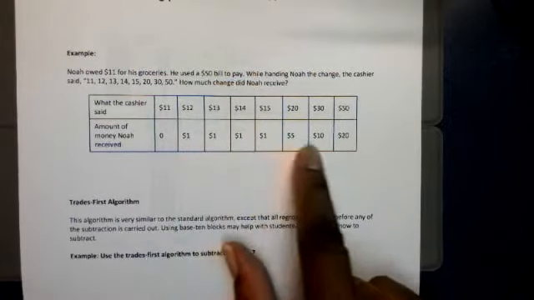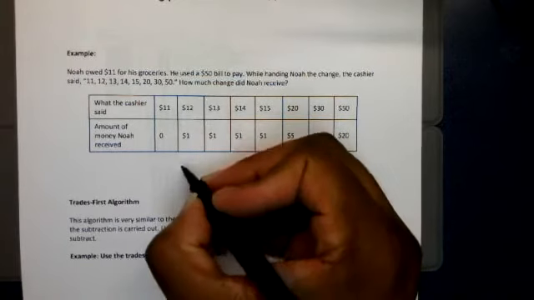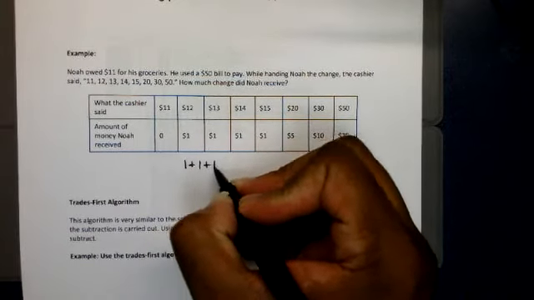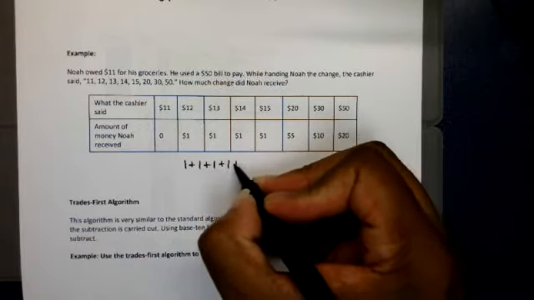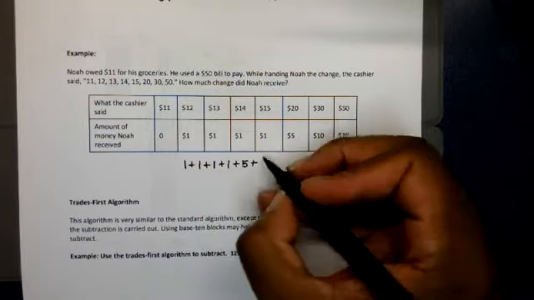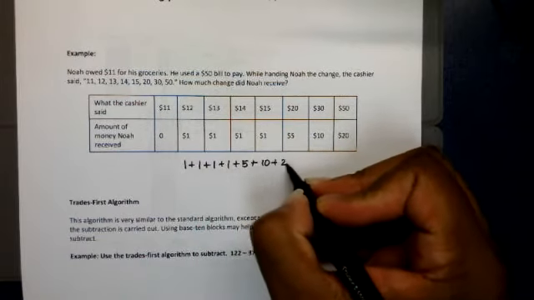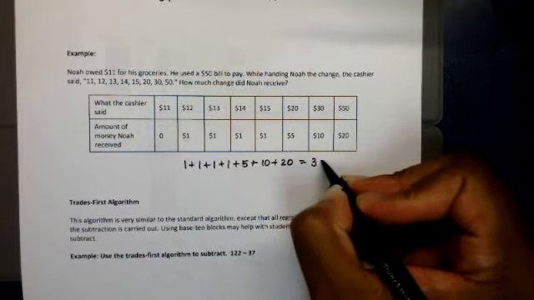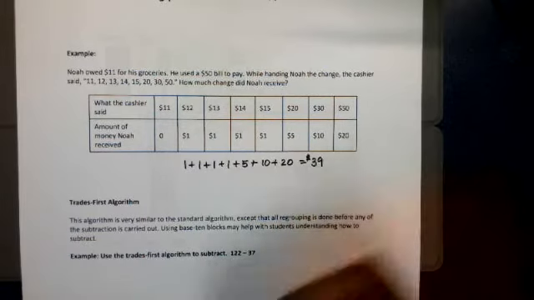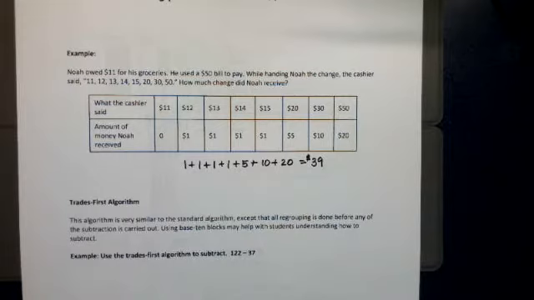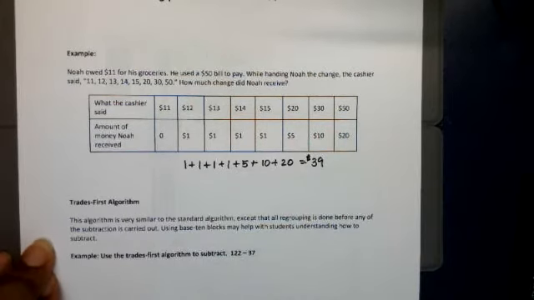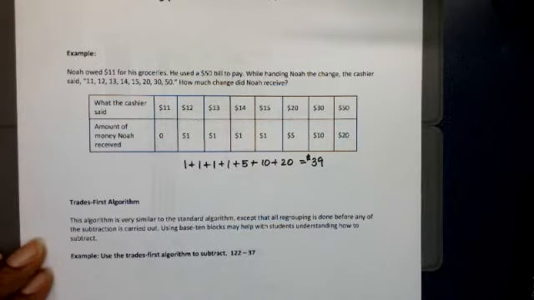So we add across 1 plus 1 plus 1 plus 1 plus 5 plus 10 plus 20. He received $39, which is his change that he received after paying $11 for his groceries using a $50 bill.